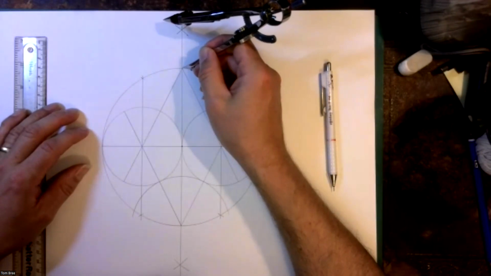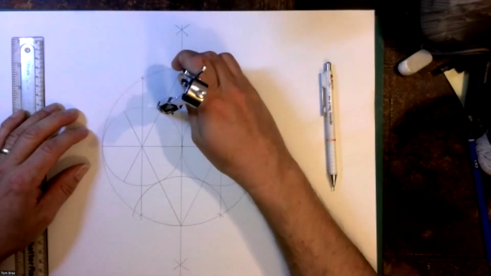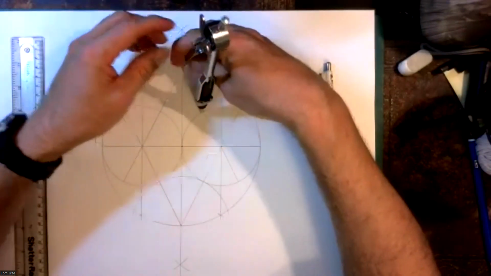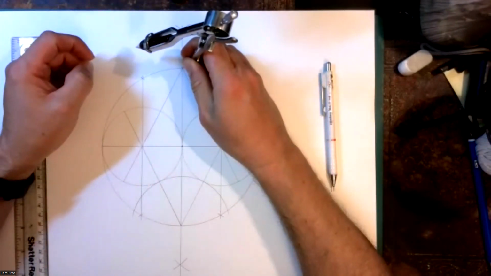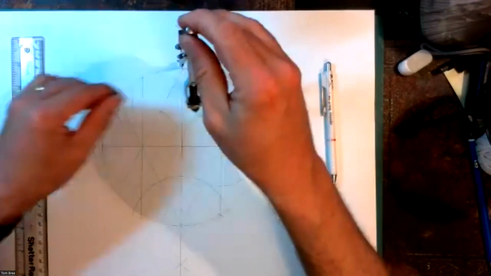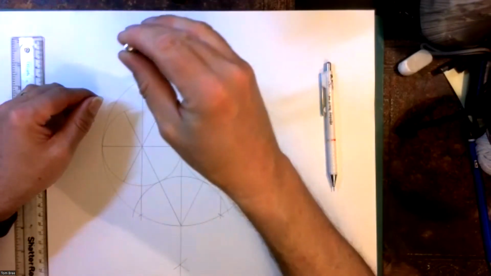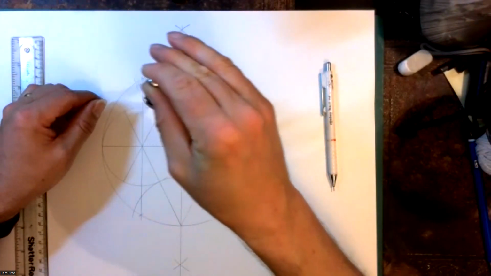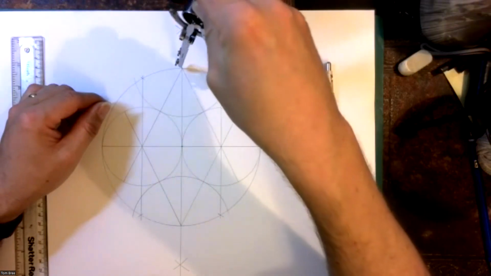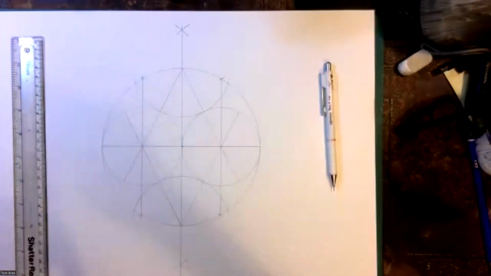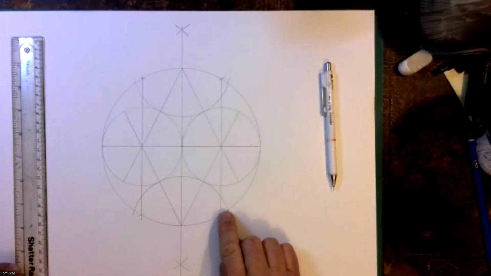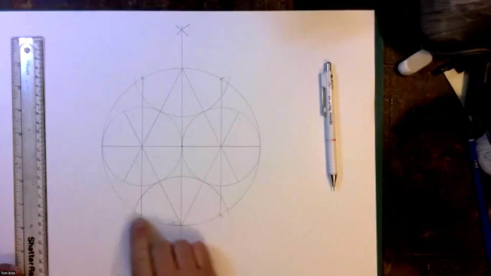Now what works down there should also hopefully work in the same way up here. And this is 1/5 of the circle, or from there to there is 1/10.